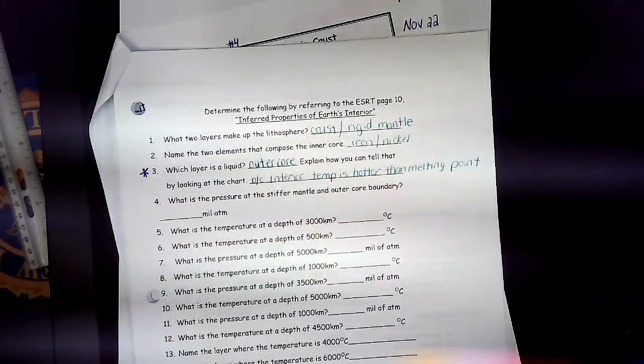You said because it's hotter than the melting point. In earth science, we don't have to talk in official complete sentences, but you do have to talk in a complete thought. So instead of saying "it's," in case that leaves room for errors, just give me what you're talking about. So the temperature. Who's got the pressure at the stiffer mantle outer core boundary?